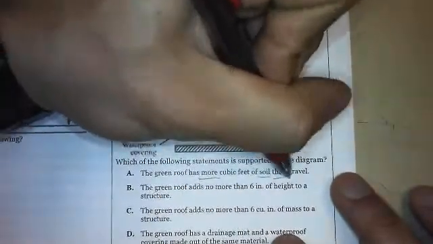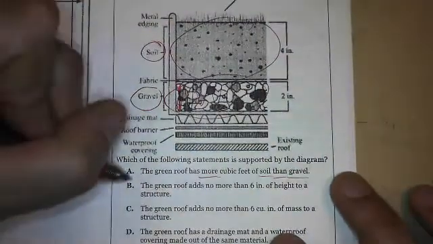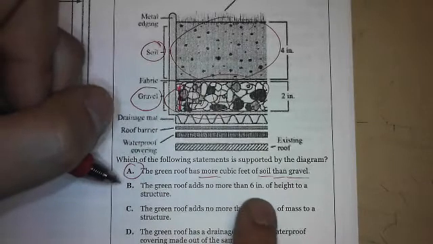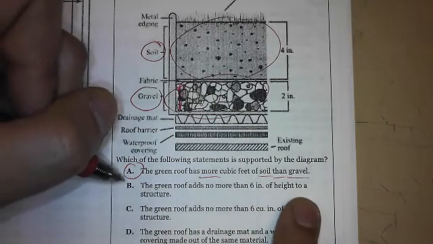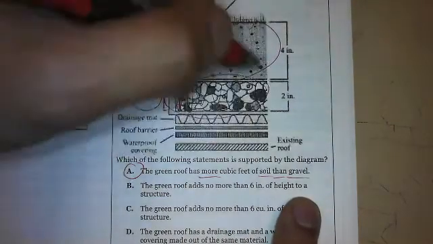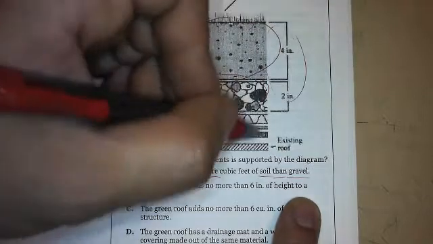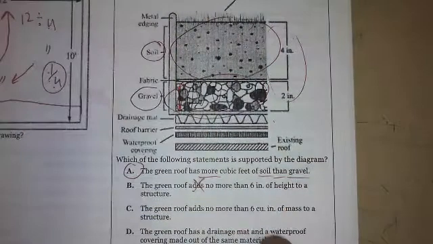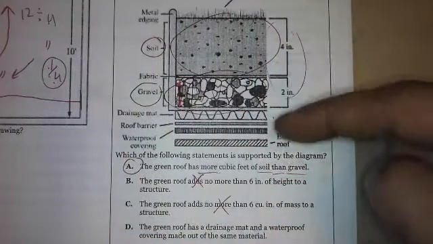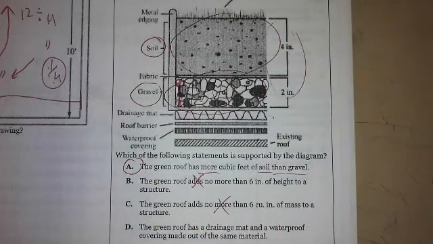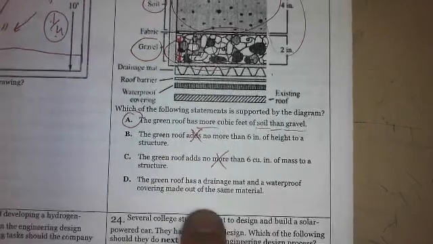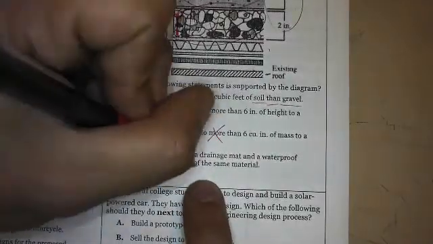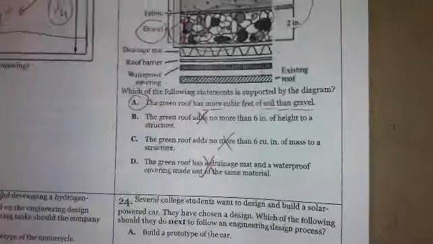All right. We know that there's more soil than gravel. Look at that, there's a lot more soil than gravel. So look at this: the roof has more soil than gravel. We can see that the roof adds no more than 6 inches of height. That's not true. It adds maybe more, because here's 6 and a little bit more. Adds no more than 6 cubic inches of mass. Mass does not say the weight of anything or the mass of anything there.